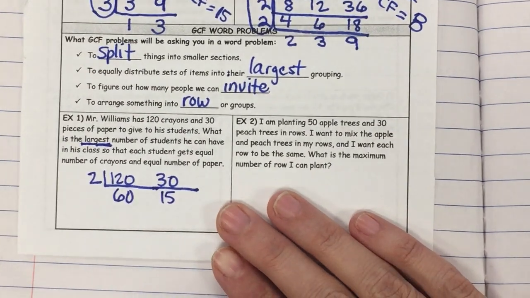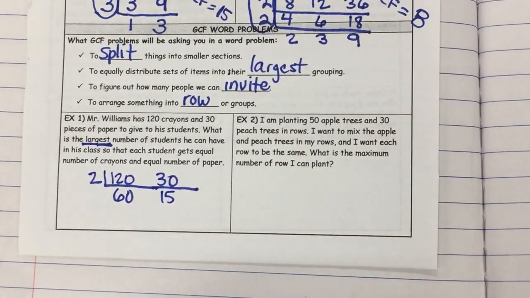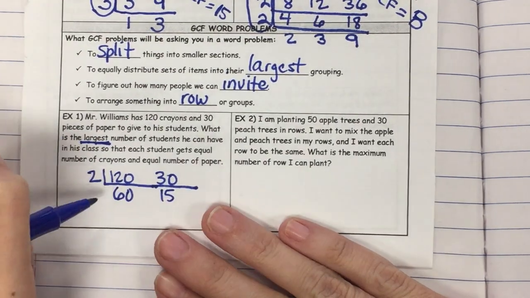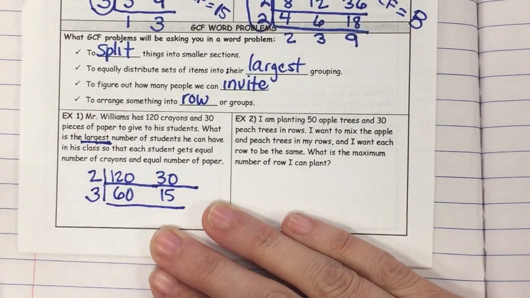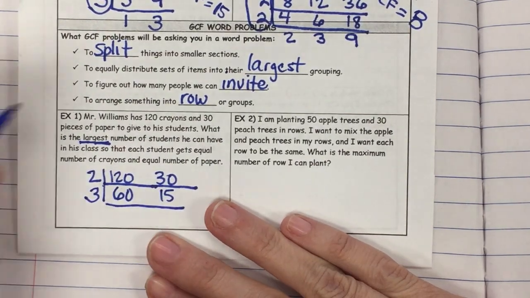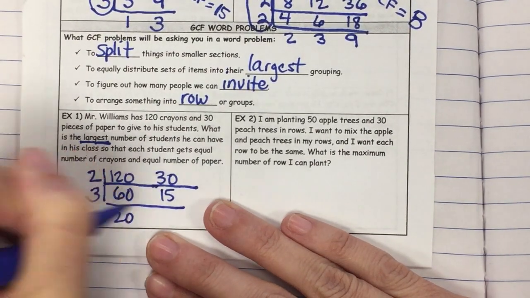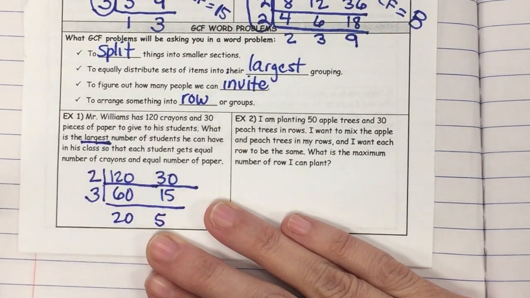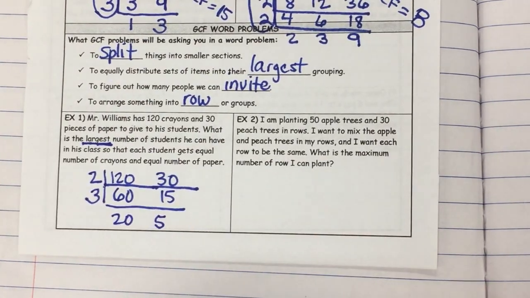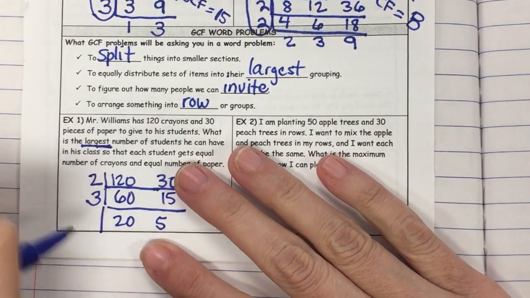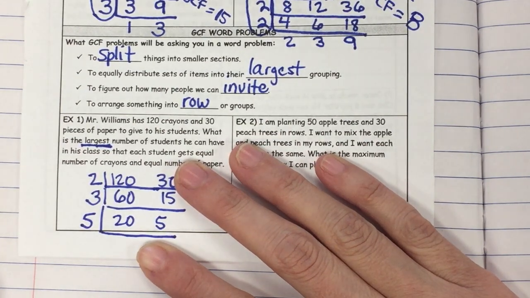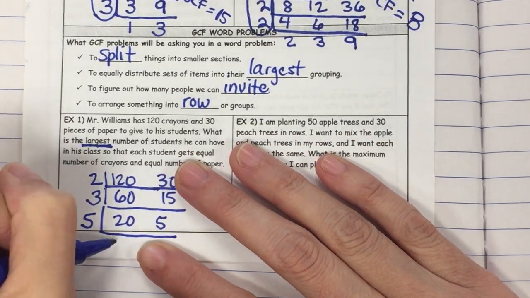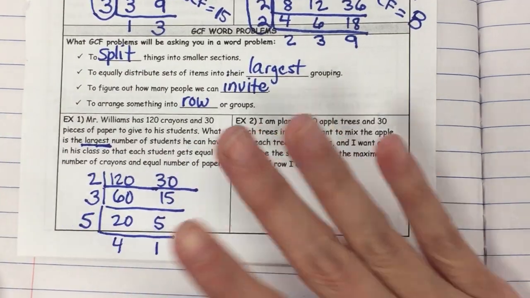All right. Now I've got to figure out another number. 2 can't go into 15, but can 3 go into both? Yes. So I'm going to do 3. 3 into 60 goes 20 times. 3 into 15 goes 5. I've got to keep going because there is a number that can go into both 5 and 20, and that would be 5. And 5's prime. So 5 into 20 goes 4 times. 5 into 5 is 1. And I stop.